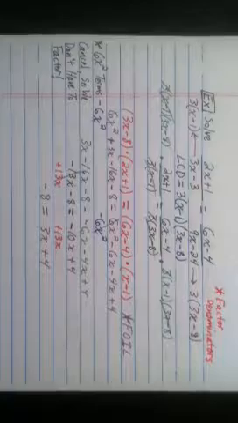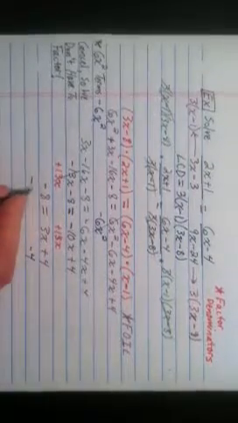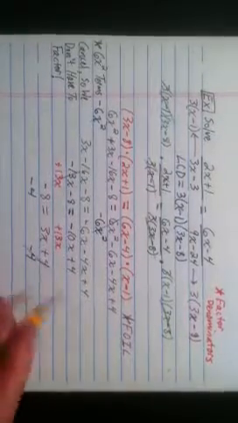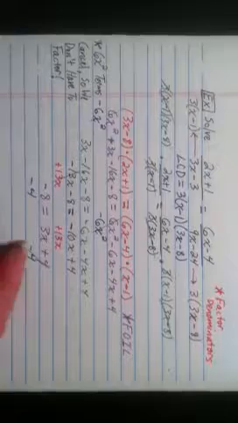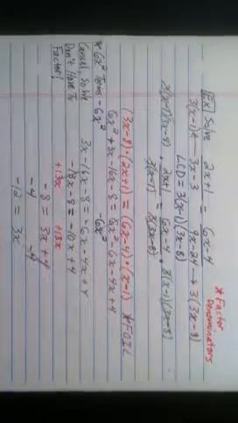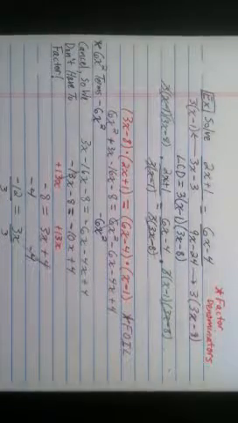We want to get rid of that 4, so we need to subtract 4 from both sides. That gives us a minus 12 on the left-hand side and cancels out over here. So we get 3x equals negative 12. And then lastly, dividing by 3 on both sides, we get that x equals negative 4.